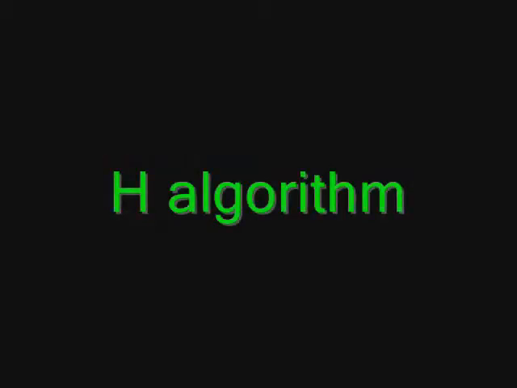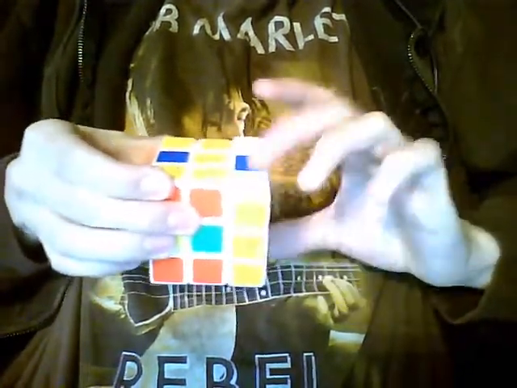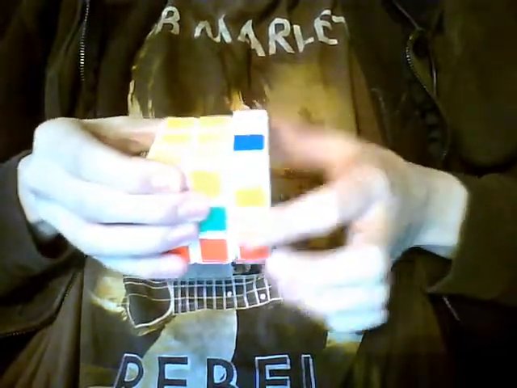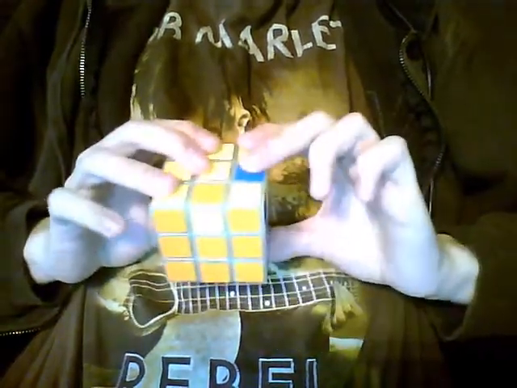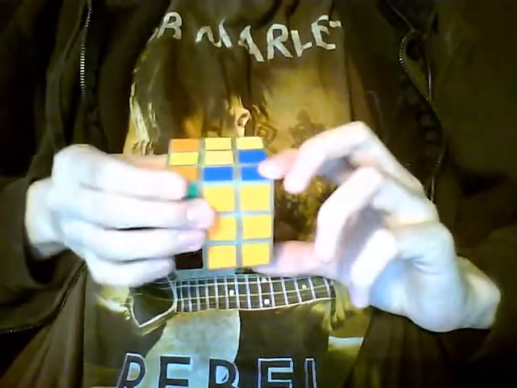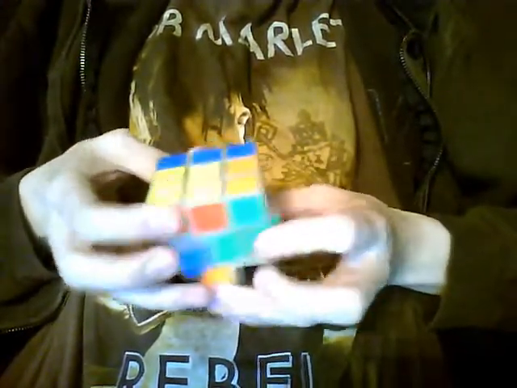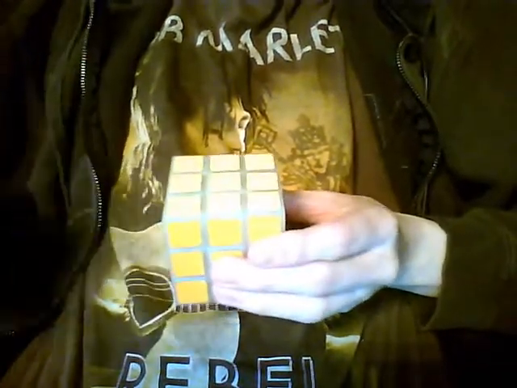Step 7, solving the last layer edges. There are 2 algorithms you need to know, which I will go over now. Here is the H algorithm. Here is the fish algorithm, which is simply these 2 turns, and then the H algorithm. And then those 2 turns to undo it.